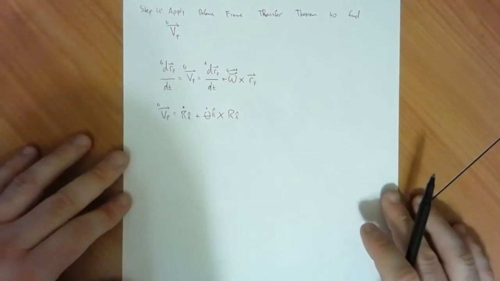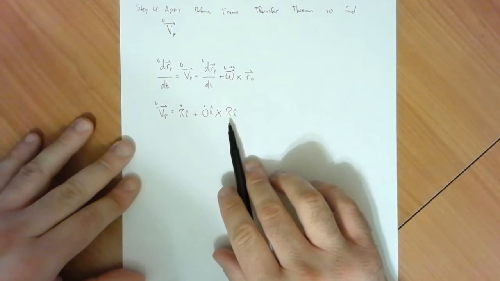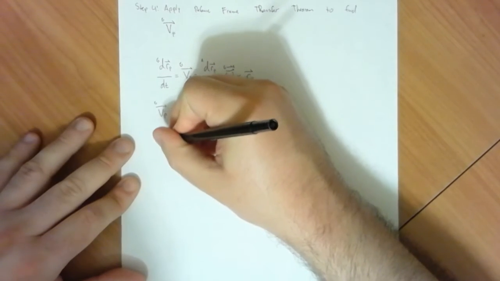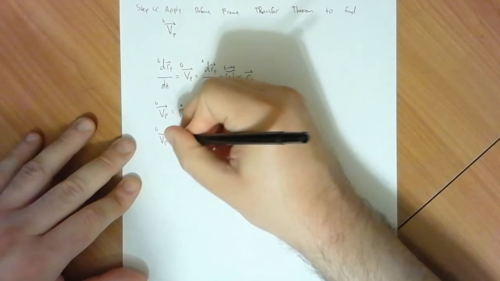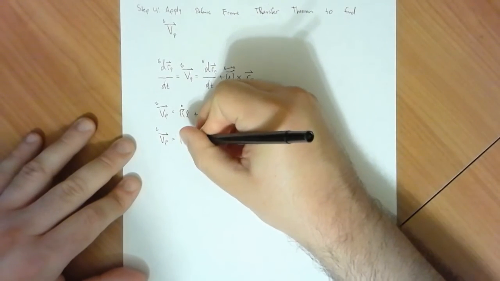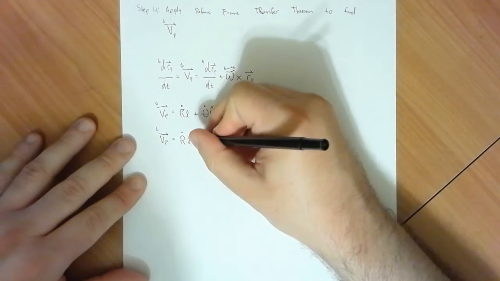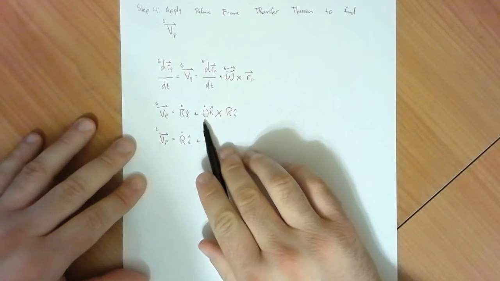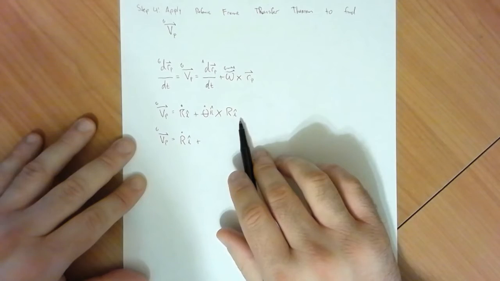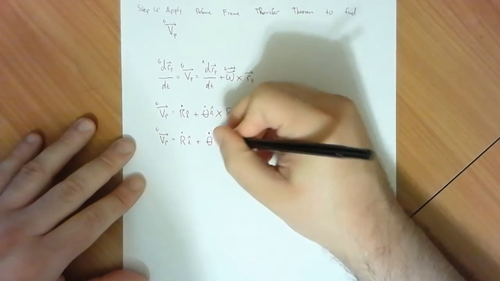Now, I've not actually done the math. I've just written this out. And now the next step is to crank through the math. So VP in the G reference frame is equal to, no math needed in this step, R dot I hat, that is what it is. But now I've got to deal with this cross product. So what's the cross product of theta dot k hat cross R I hat? Well, I know at least the magnitude is going to be theta dot R.